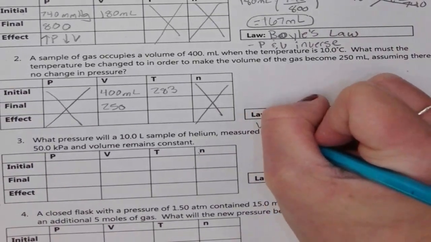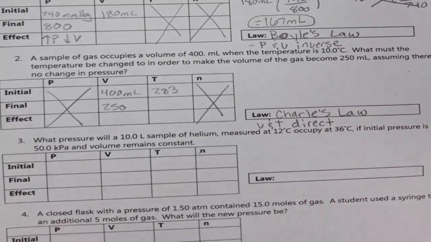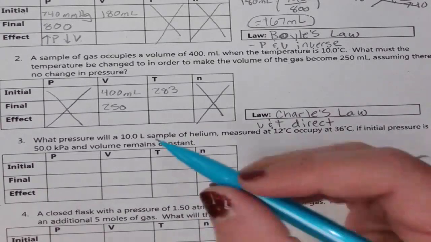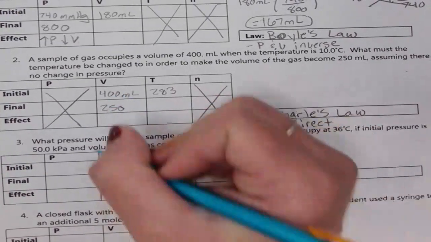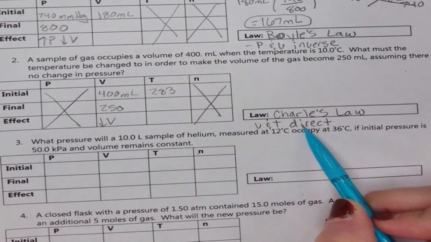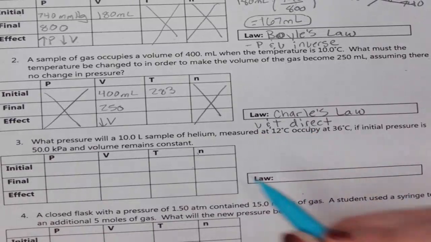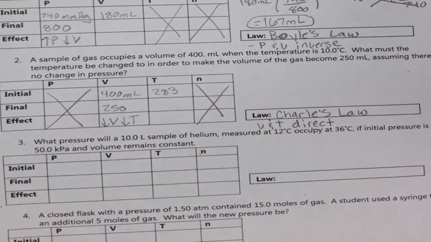Volume and temperature are going to have a direct relationship, meaning as one goes up, so does the other. As one goes down, so does the other. So they will both increase or both decrease respectively. So let's look at my volume. What happened to my volume? My volume went from 400 to 250, so that is a decrease. So how is that going to affect temperature? It is a direct relationship. So I'm going to see a decrease in temperature.